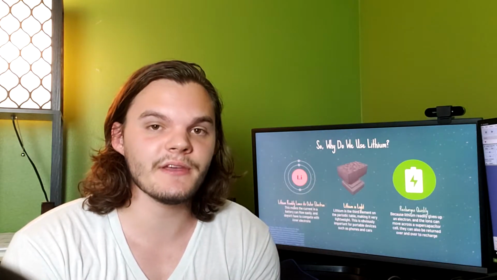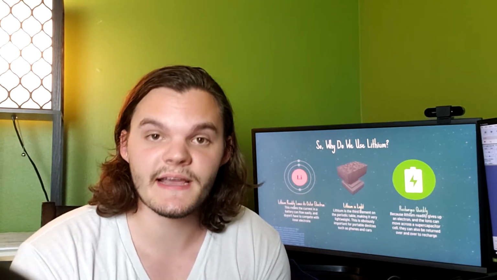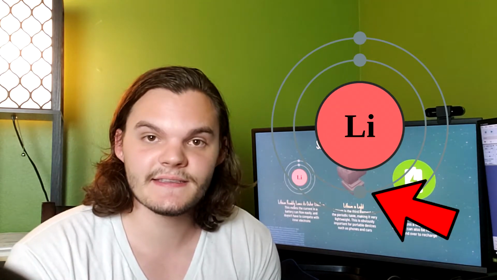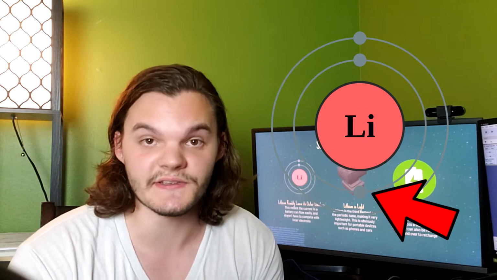And there are 3 main reasons why we currently use lithium for supercapacitors in ion exchange. Number 1, alkali metals have a very, very easily let go of electron in their outermost orbital, which means that these types of metals in that group are very susceptible to becoming ions or undergoing a redox reaction in a solution.